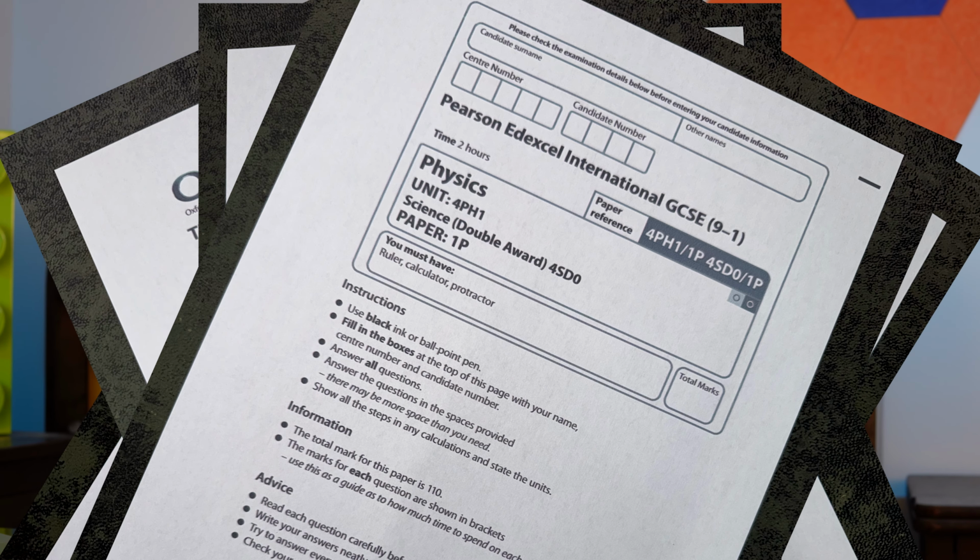Do you know all the circuit components that you should know for GCSE Physics, Combined Science or IGCSE Physics? Well, we're going to have a look at the symbols and what all the components do, as well as the IV graphs that you need to know.